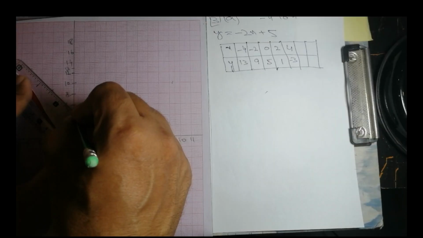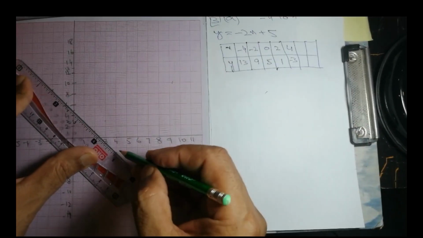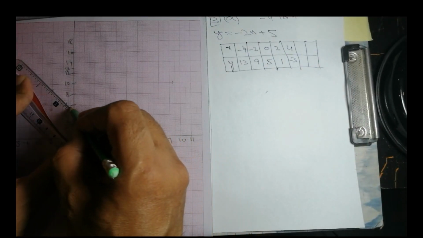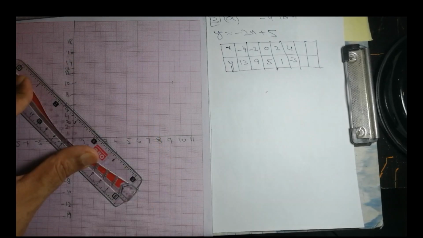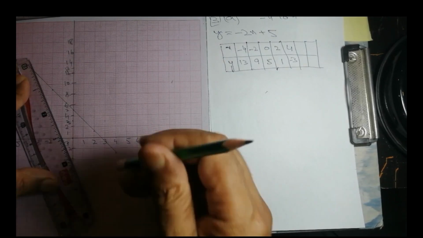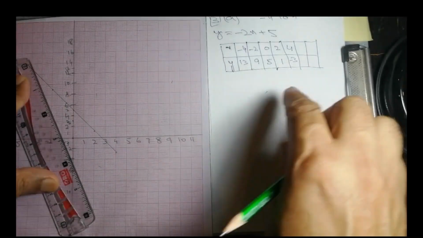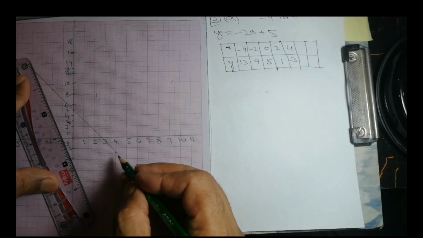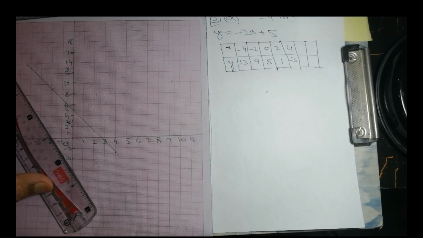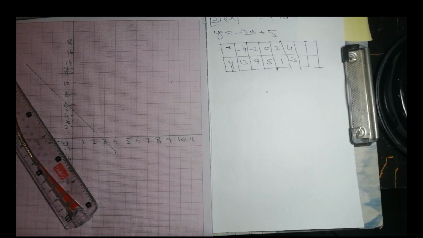So if we join all the points, we see that all points are on the same line. Actually this was by mistake. It was actually (4, -3). So this is the equation of one straight line.